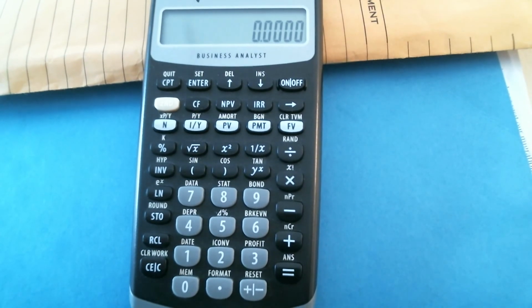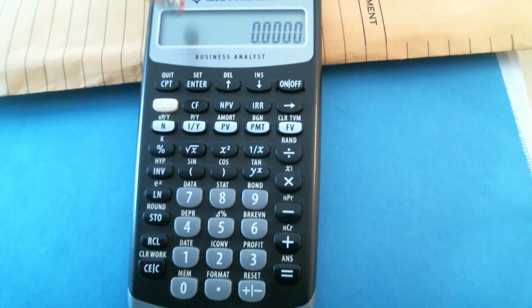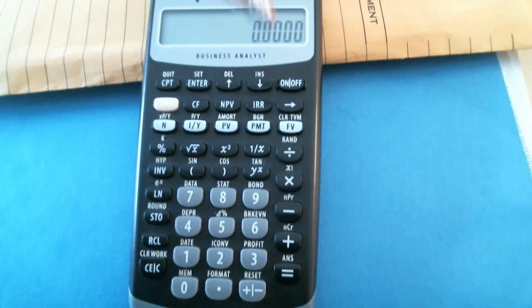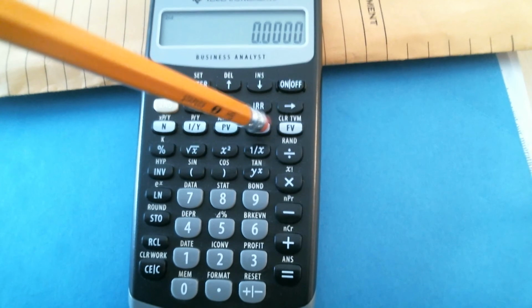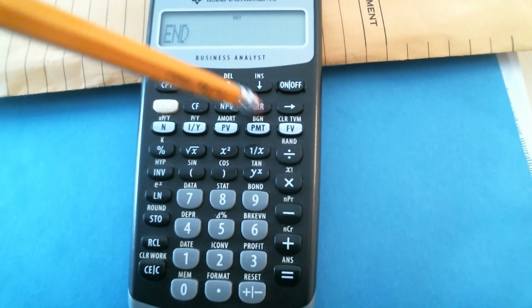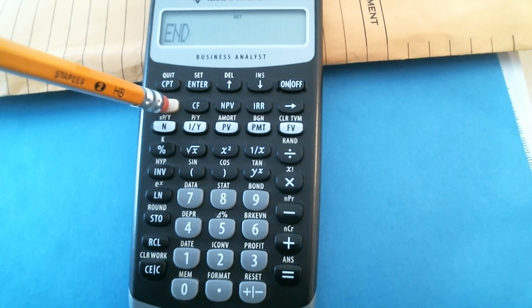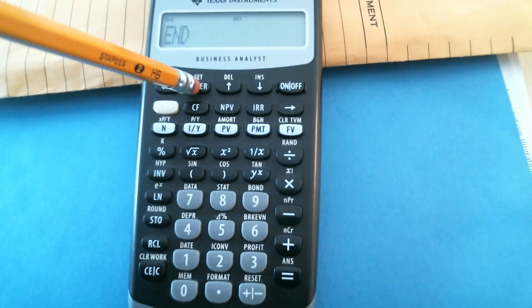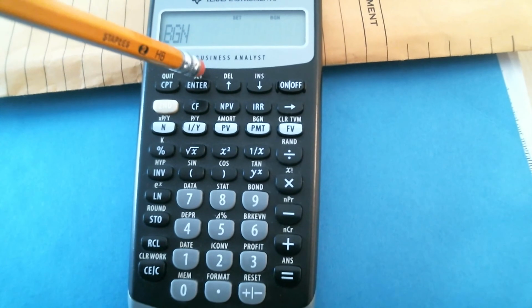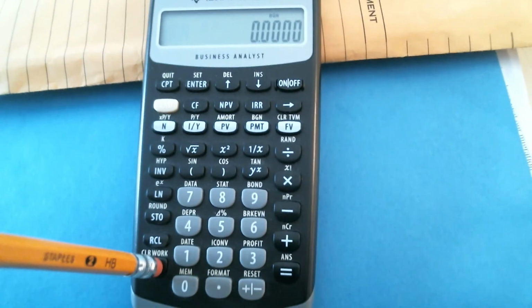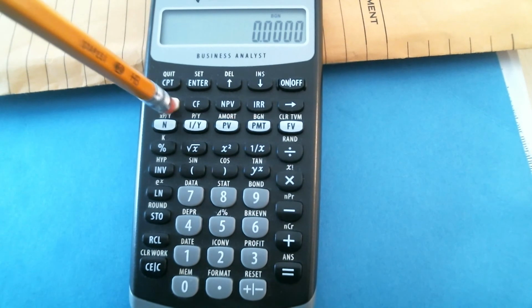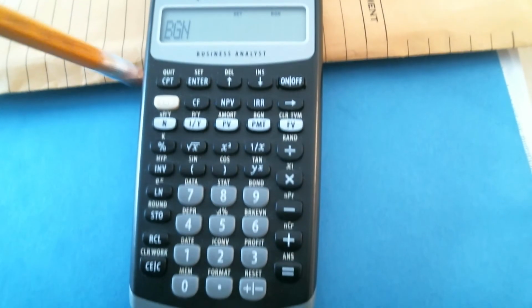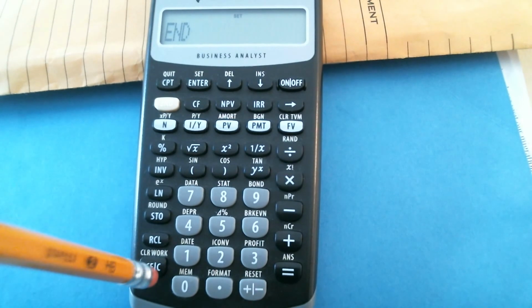So again, let me just summarize that. There's nothing up here. If we want to enable the BGN, the beginning annuity, second, payment, which enables the BGN. Second again, we're going to set. Okay, that's what that's for. Now we see BGN up at the top. If we want to get back to the default, second, payment, second, enter, end.